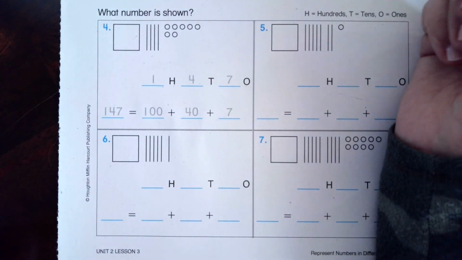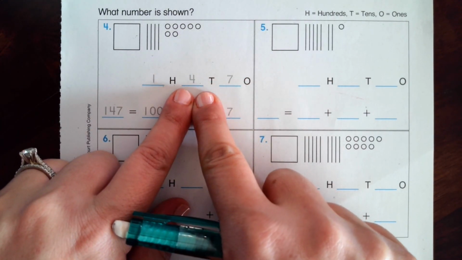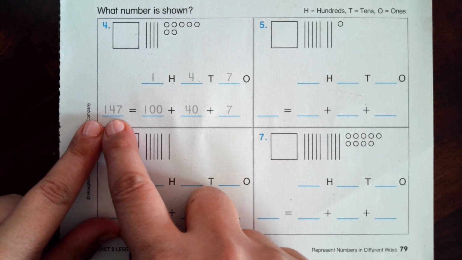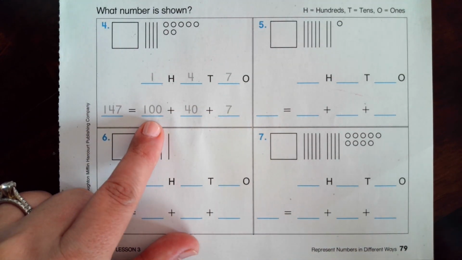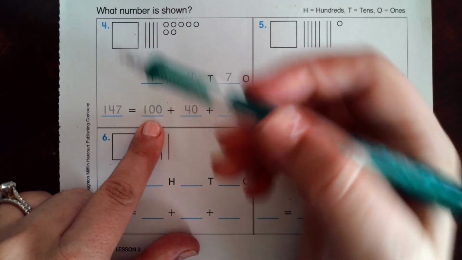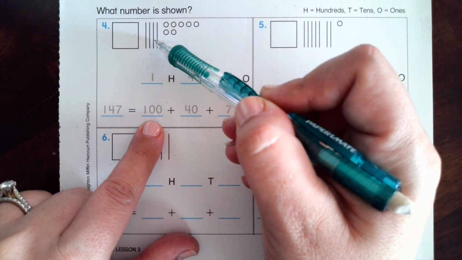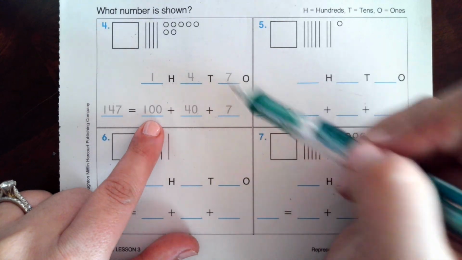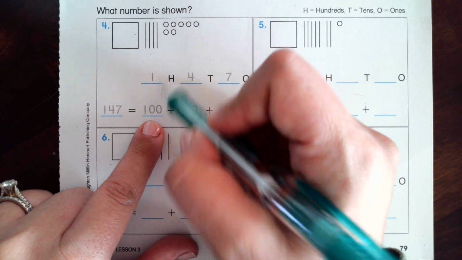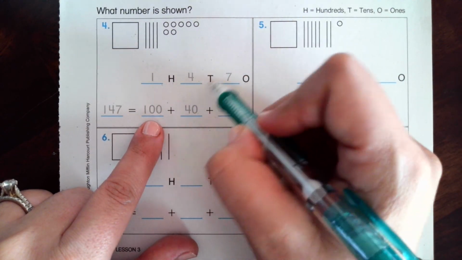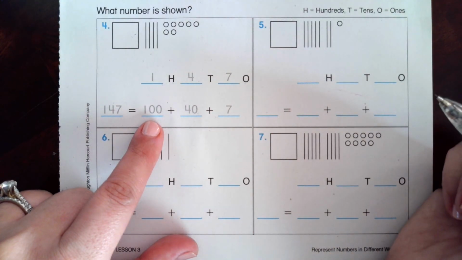Okay? Then what I'm going to do is take these 3 numbers and squish them together, and that goes right there, so 147. And then I'm going to write it in expanded form. You can use a lot of different things here to help you. You can use your drawing, so I know this is 100, I know this is 10, 20, 30, 40, and I know that's 7. You also know the value of 1 hundreds box is 100, 4 tens is 40, and 7 ones is 7.